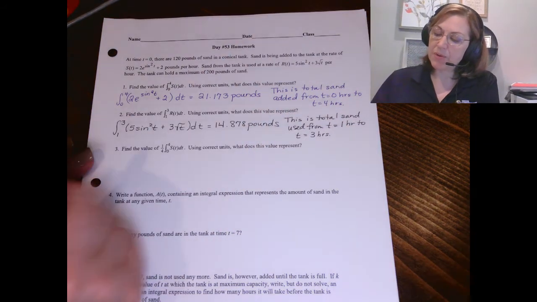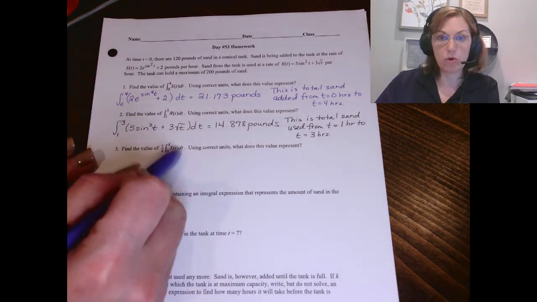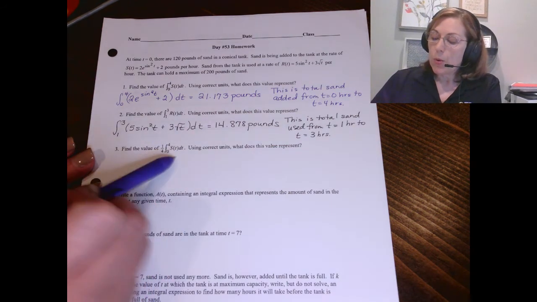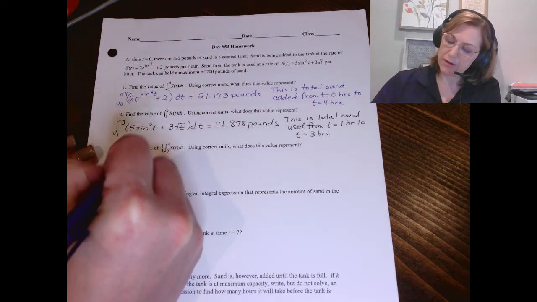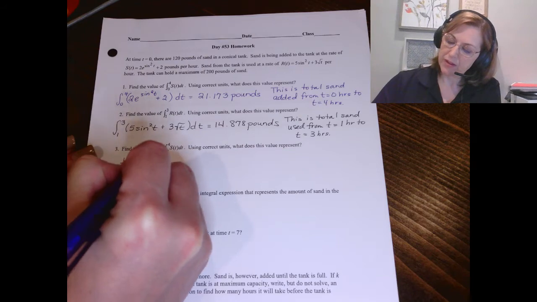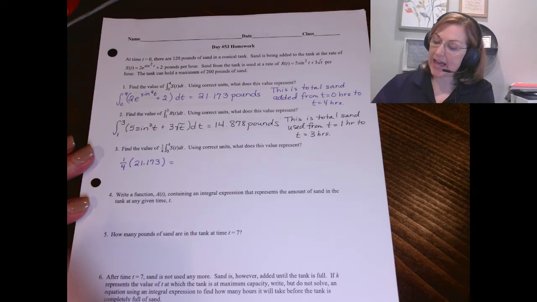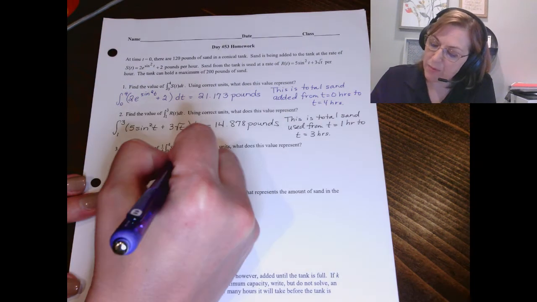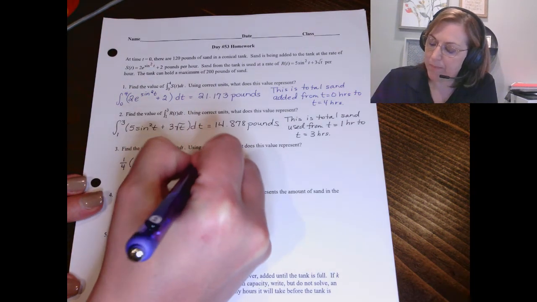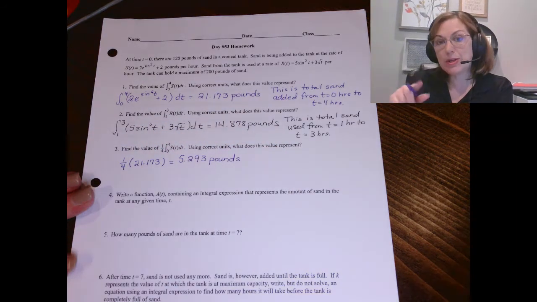Okay, now we want to find the value of the integral with a 1/4 in front of it from 0 to 4. So we actually found the integral from 0 to 4. Now we're going to multiply it by 1/4. So we're going to use our answer. And this becomes, let's do a little calculation here. It gives me 5.293 pounds.